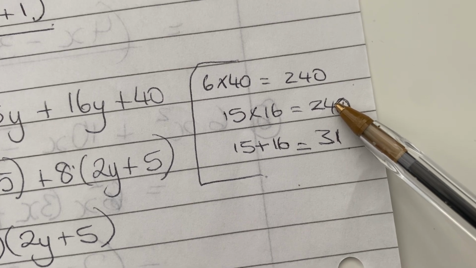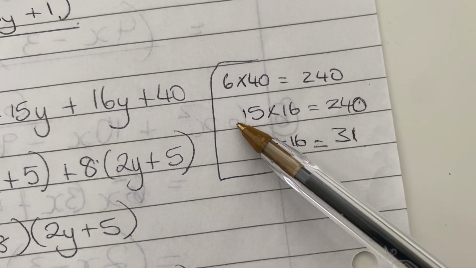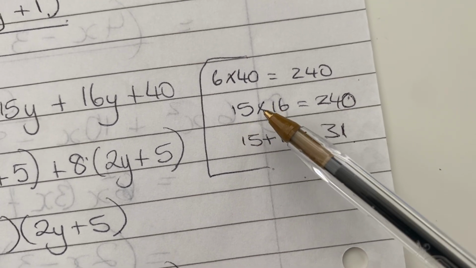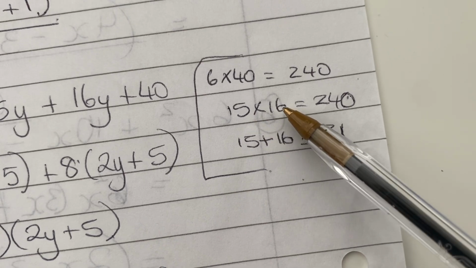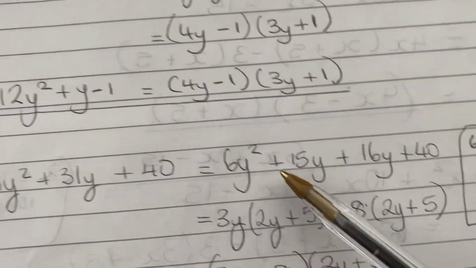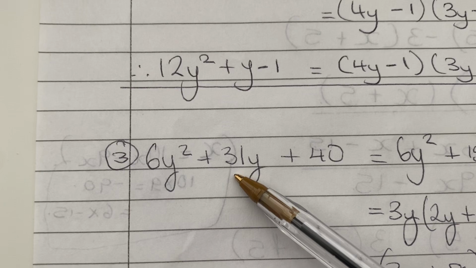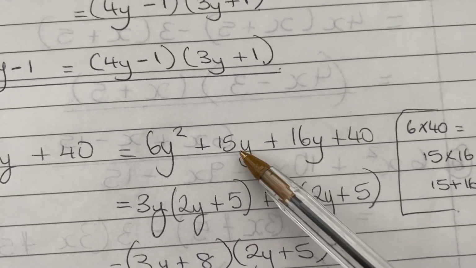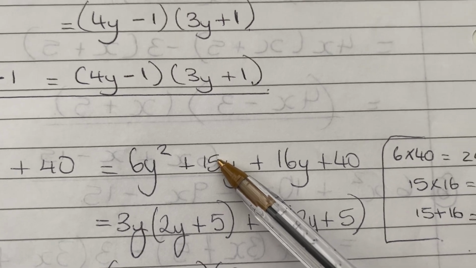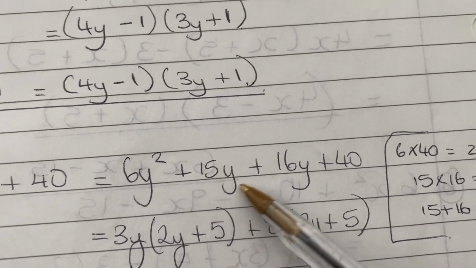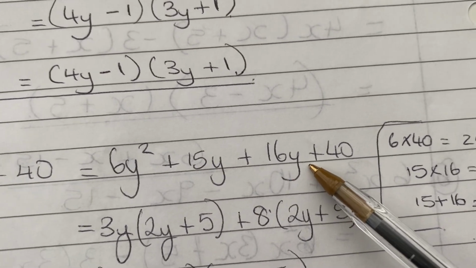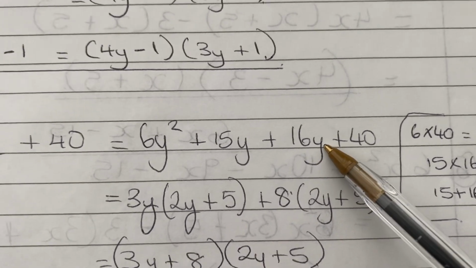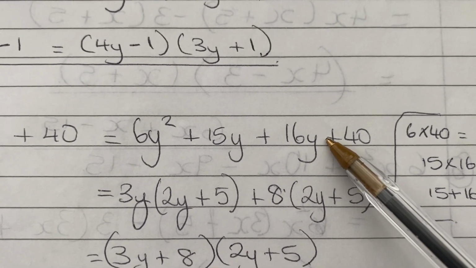Okay, so if I write plus 15y plus 16y, then it will be 31. So in place of 31, I'll write 15y plus 16y. Remember what we are doing, the signs are important.